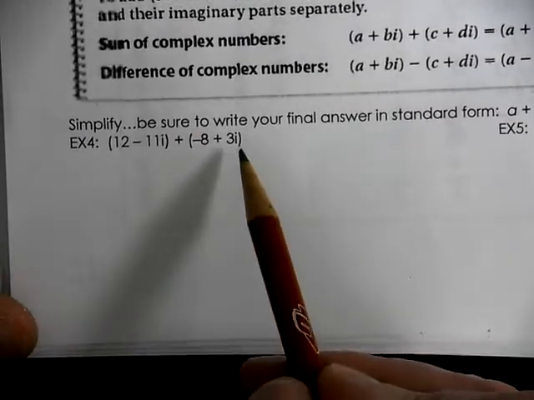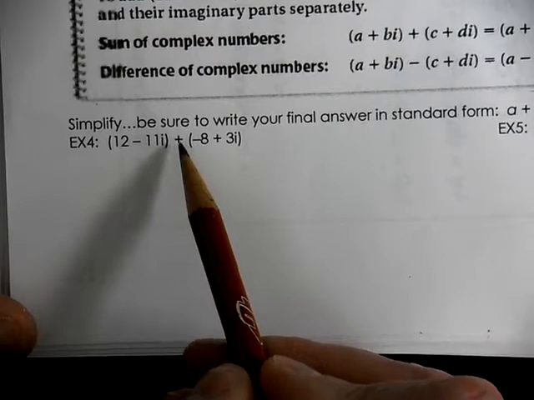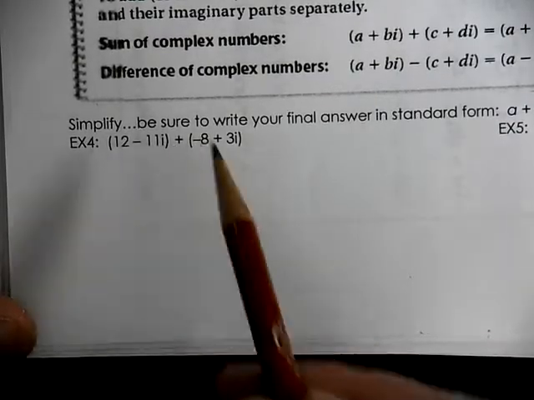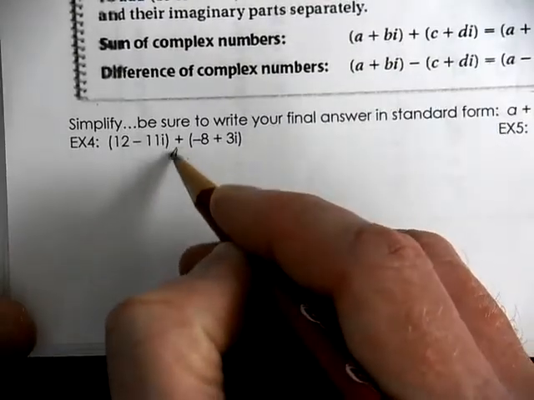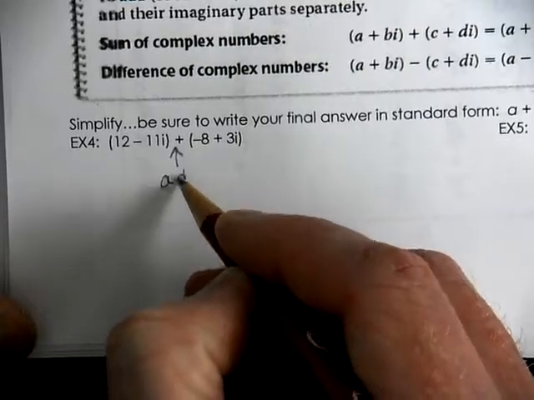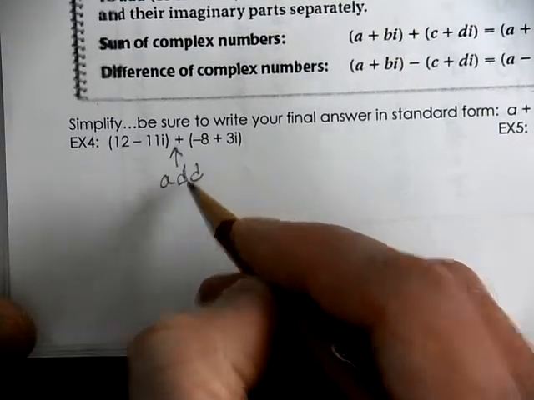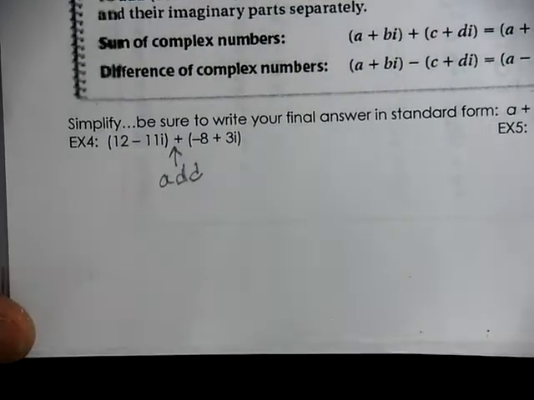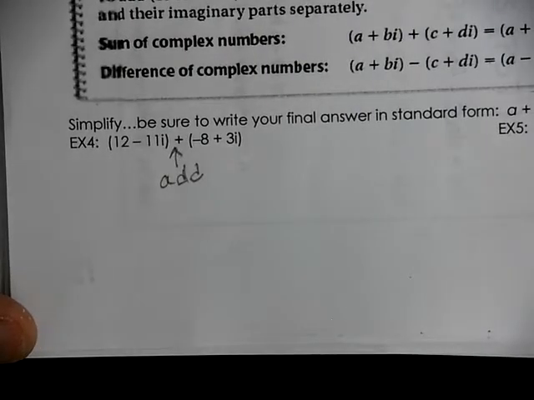What you need to recognize here is that even though you have parentheses, this has a plus in between. When you have a plus in between, that is telling you to add. We all know that, but when it comes time to doing multiple type problems, we start to do some crazy work.